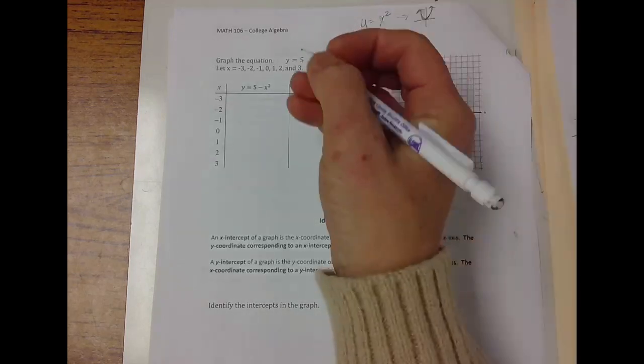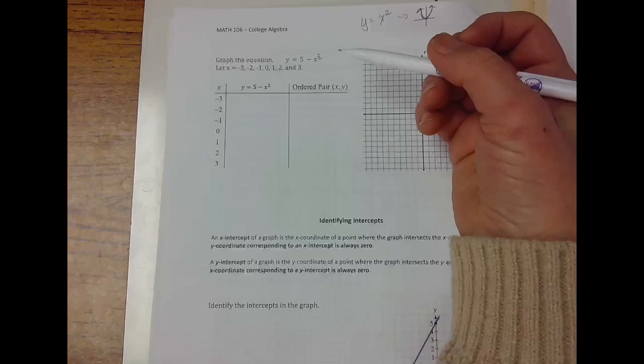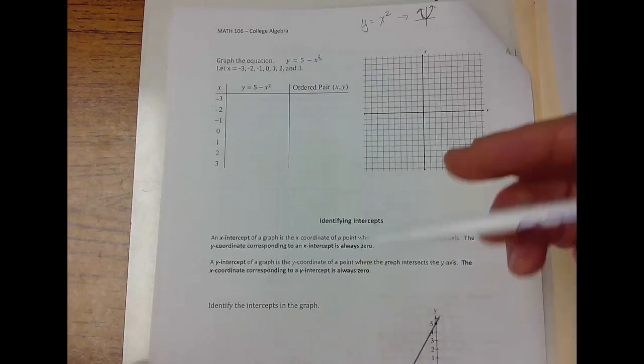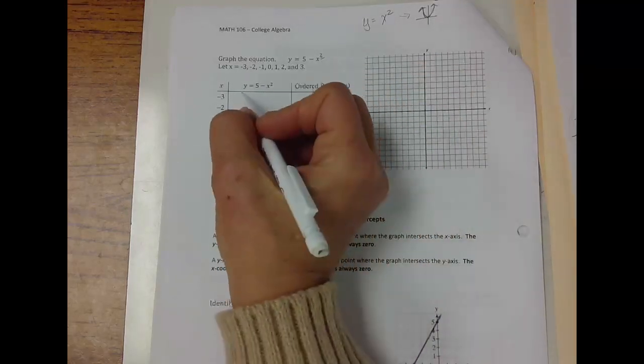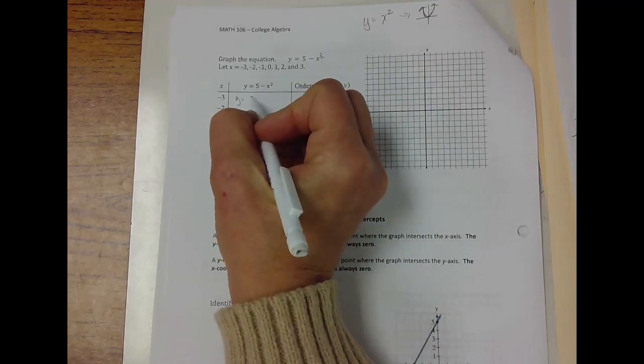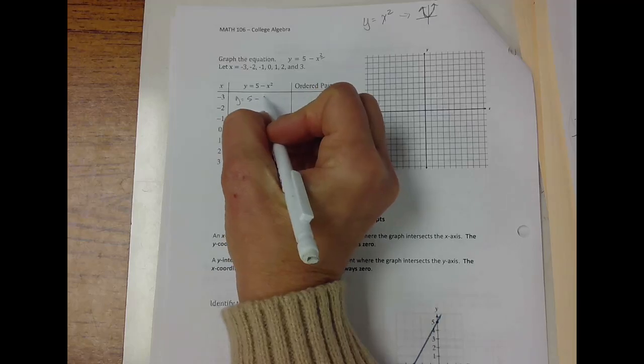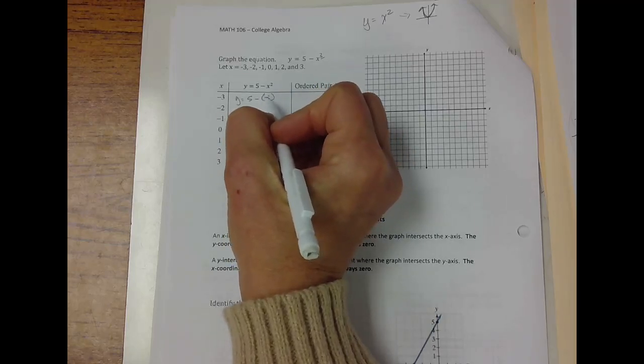And then this is going to be one that's showing that we have a shift, and we also will have a flip, because of the fact that it's negative. So let's go ahead and just jump in: y equals 5 minus (-3) squared.